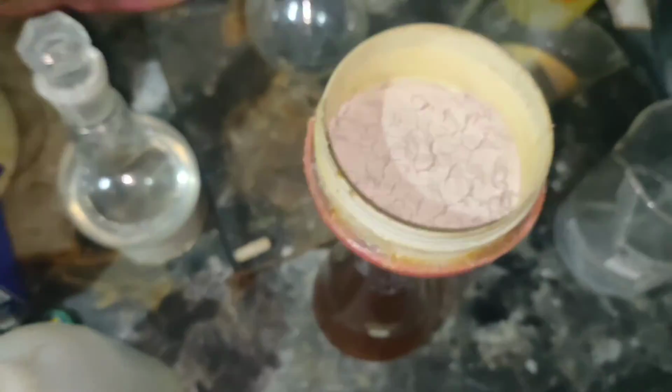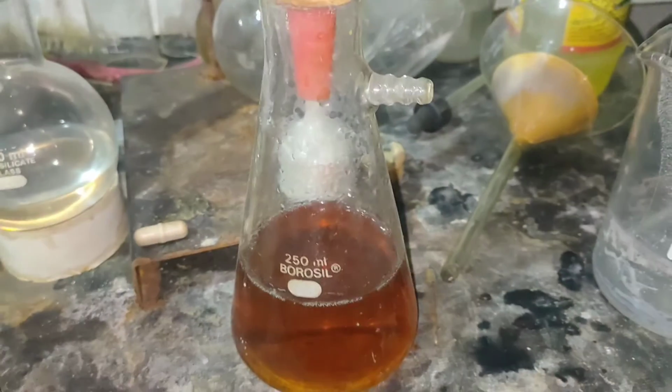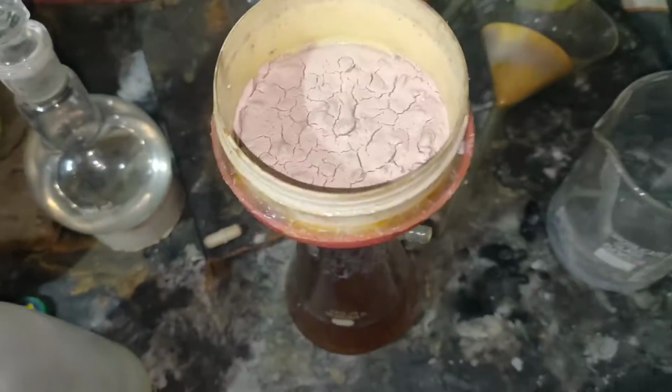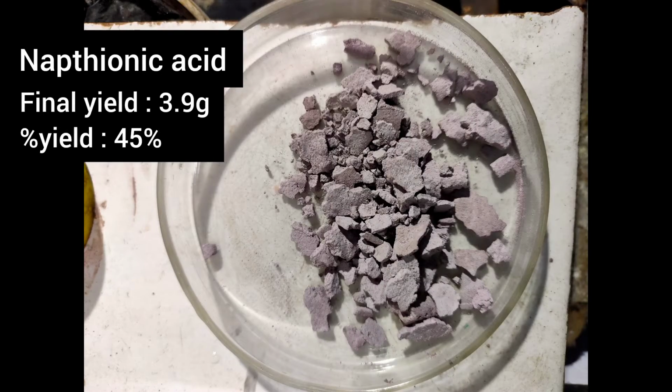The precipitate was washed with a copious amount of distilled water so as to remove any soluble salts and 1-amino naphthalene-2,4-disulfonic acid. After drying, the compound looks similar to the naphthionic acid prepared by Magpie. The final yield of naphthionic acid was 3.9 grams, which corresponds to a percent yield of 45%.